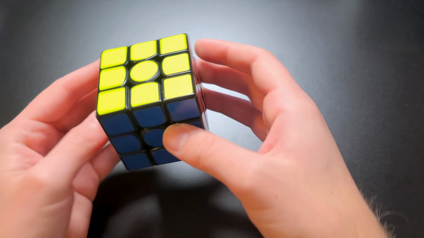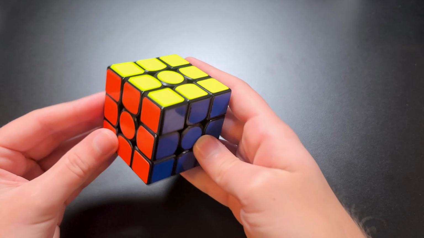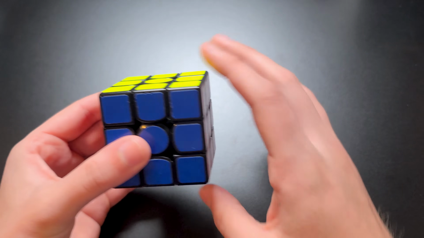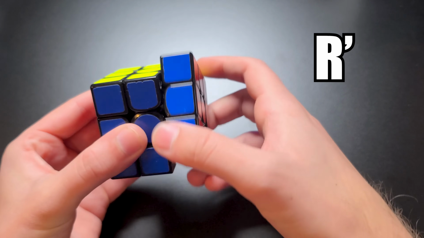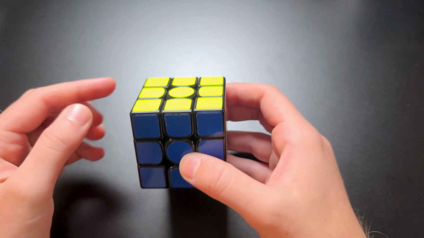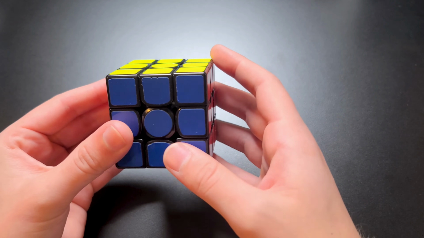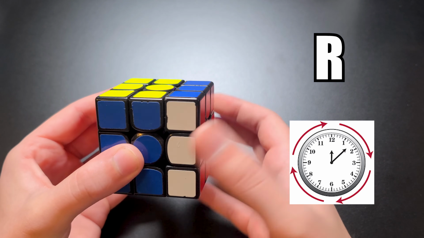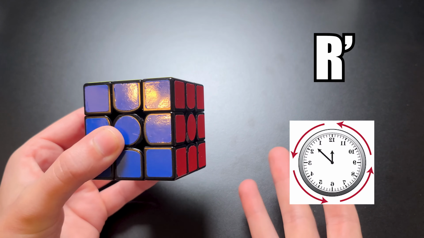So to get started on the notation, there are different letters that you can say. It's basically the language of making turns of the cube. So for example, this is an R turn, and this is an R prime turn. So you can denote which way you turn it by whether or not there's an apostrophe after it. If you have no apostrophe, that means clockwise, and if you have an apostrophe, that means counterclockwise.